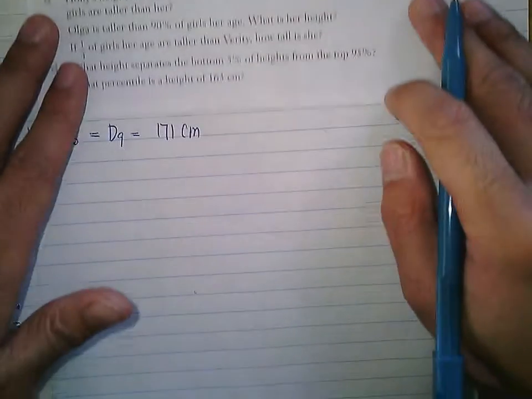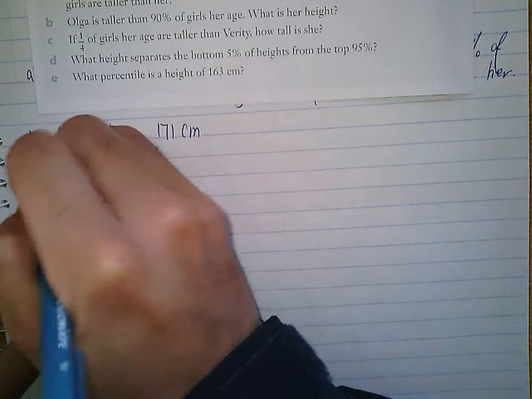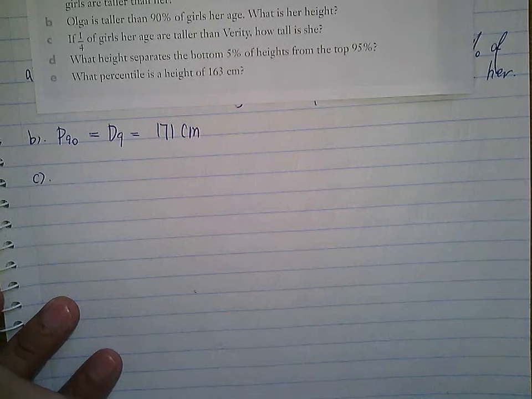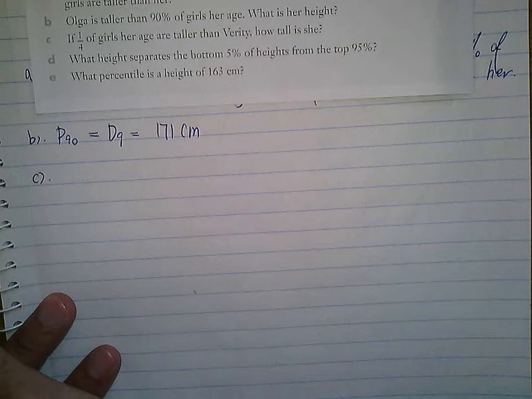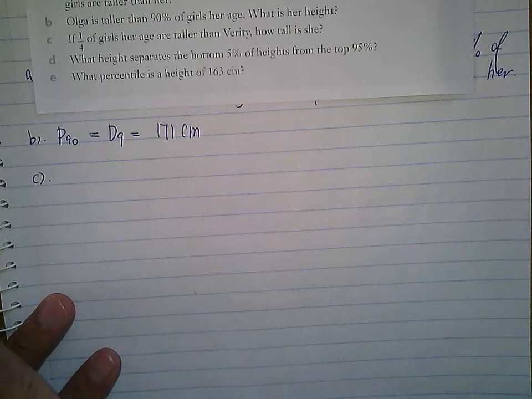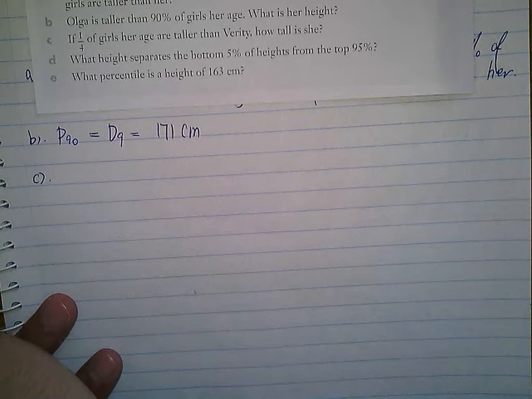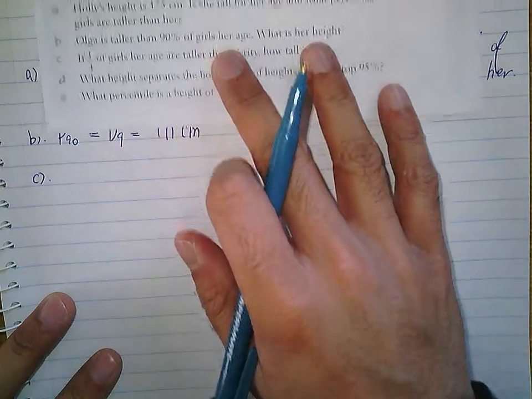Okay, let's have a look at part C. If 1/4 of the girls are taller than Verity, how tall is she? So 1/4 of the girls are taller than her, so we're looking for Q3. Very good.